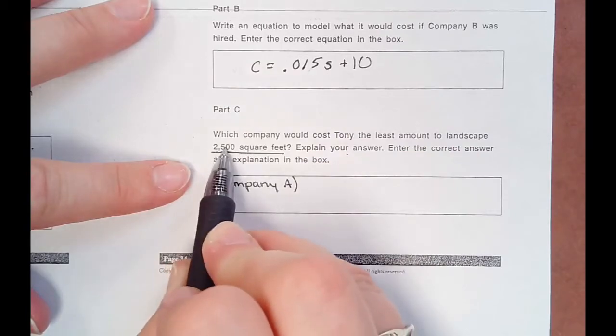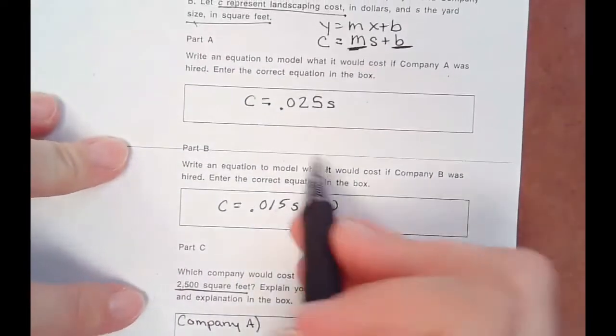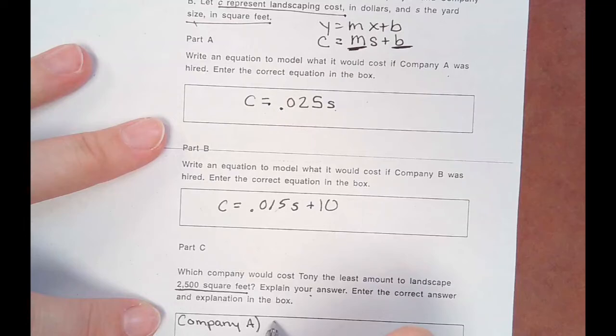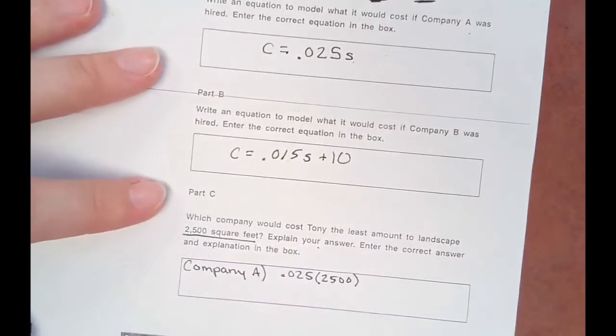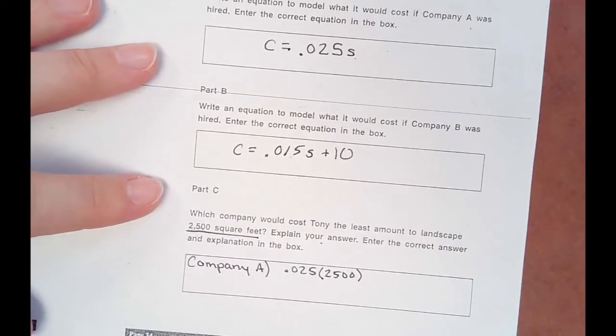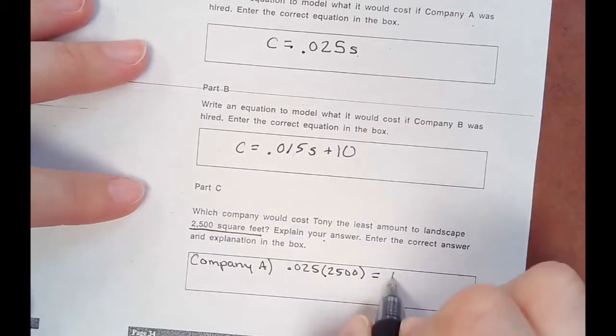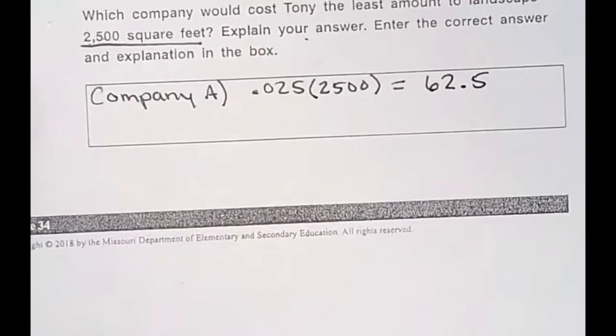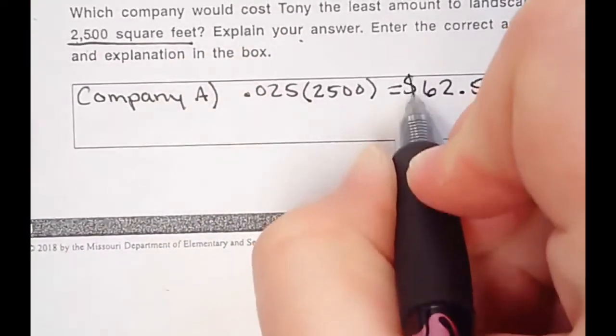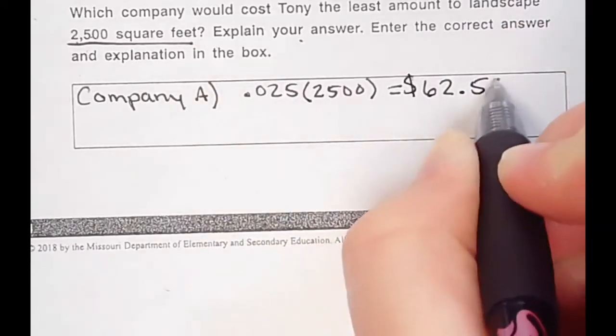So the cost is 0.025 times 2,500. Plug that into your calculator, 0.025 times 2,500, and we get 62.5. Remembering that this is money, it should be a money sign in front, and 62.50, it's 50 cents. Now let's check Company B.